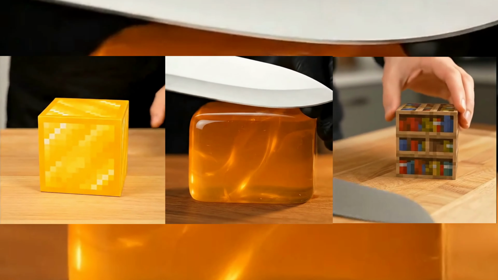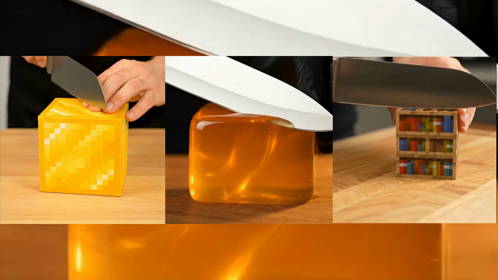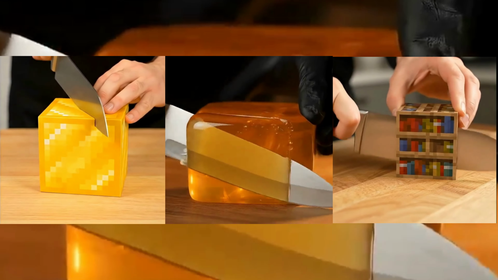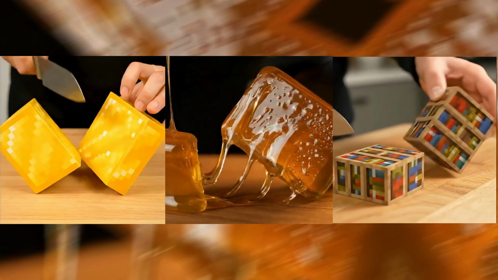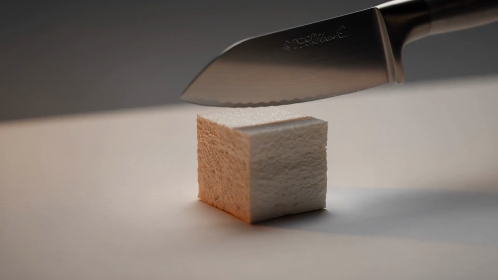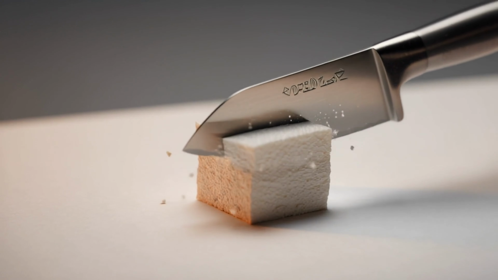I kept seeing these super satisfying Minecraft-style cutting videos all over my feed, and I couldn't stop watching. So I tested how they're actually made, and the process is way easier than it looks. Let me break it down into just 4 simple steps.